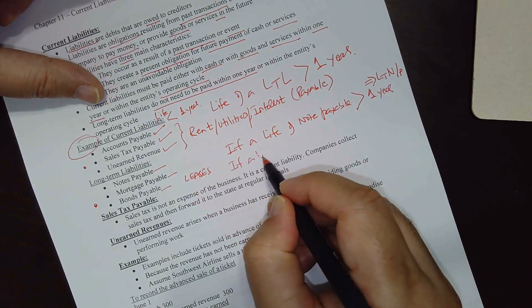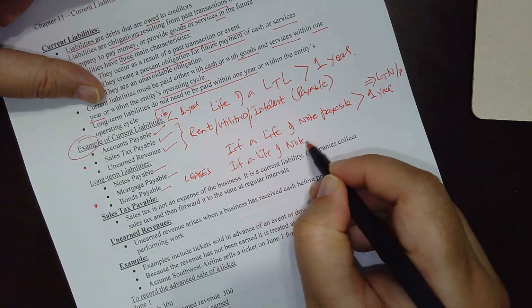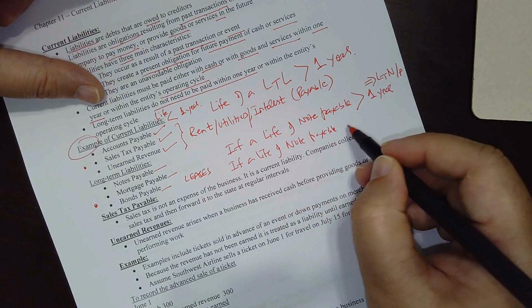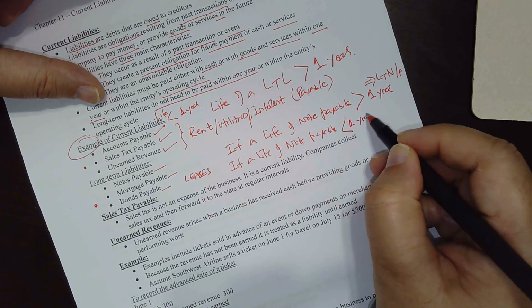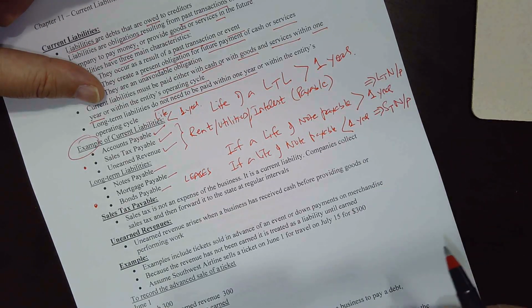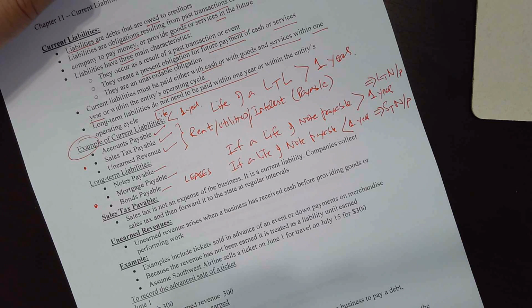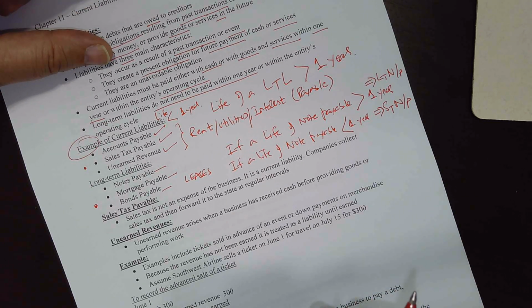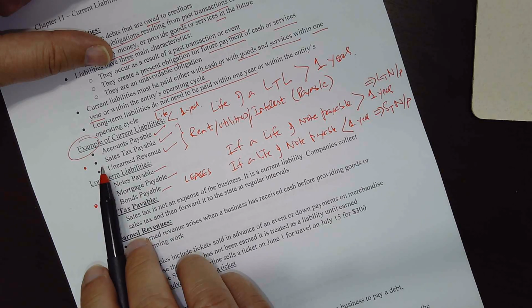And if the life of a note payable is less than 1 year, then it would be considered a short-term note payable. All right, so we have to keep that in mind, because there will be questions in your homework, exams, and quizzes. They talk about long term as well as short term.